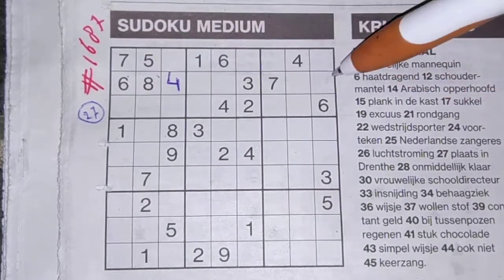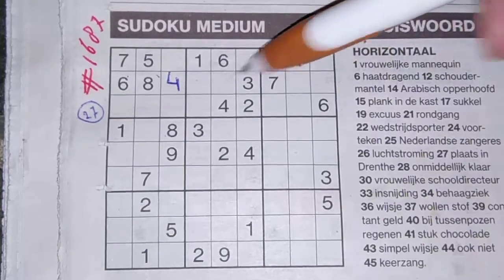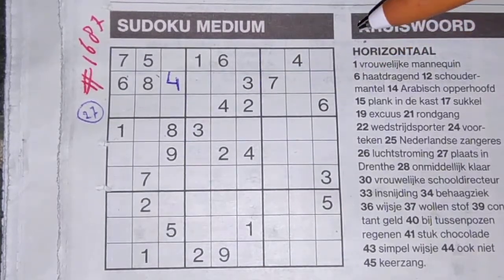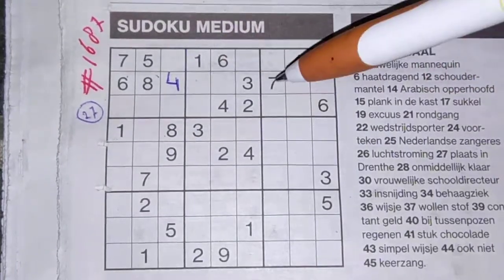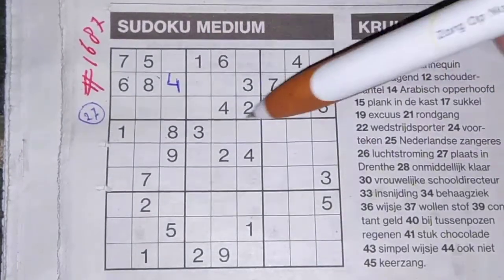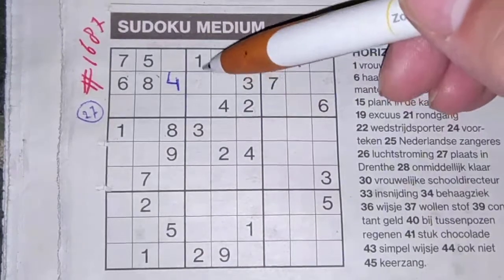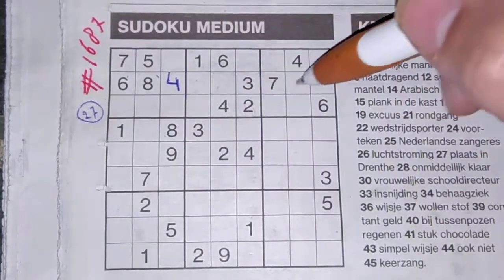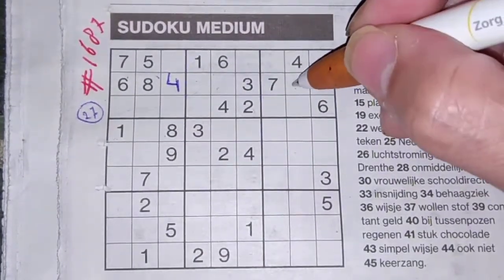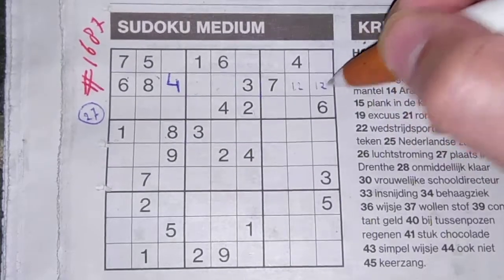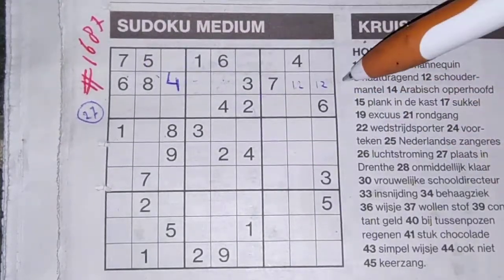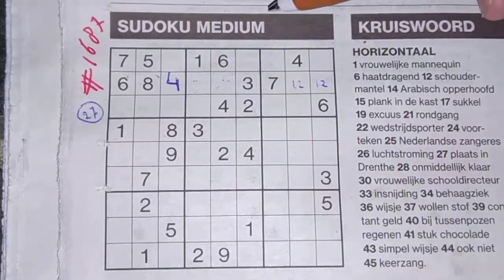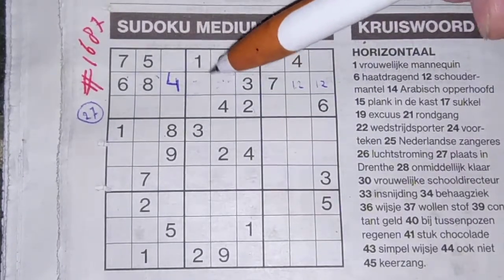In the second row, we have 4 missing numbers. 2 of those missing numbers are the 1 and the 2. We have the 1 and the 2 in this big square. So no 1 and the 2 in these 2 boxes. The 1 and the 2 goes in those 2 boxes. Let me mark them for you. 1 and the 2.